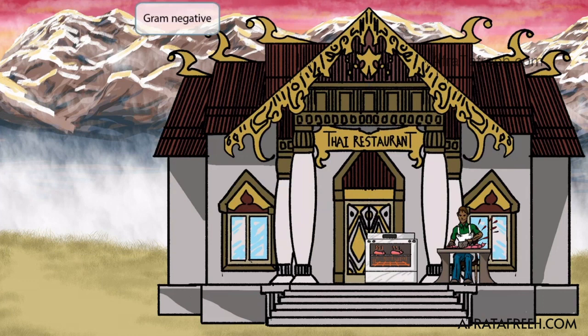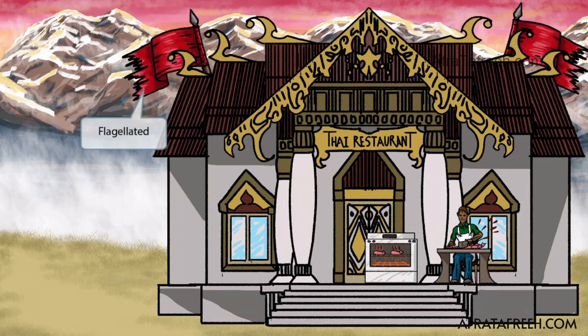Before we go any further, pay close attention to the background. Notice that we've made the sky pink, which is to help you remember that this is a gram-negative organism. As you can see, now we've added two flags on top of the roof to provide some nice decorations to the building. The flags are here to help you remember that Salmonella Typhi is flagellated.